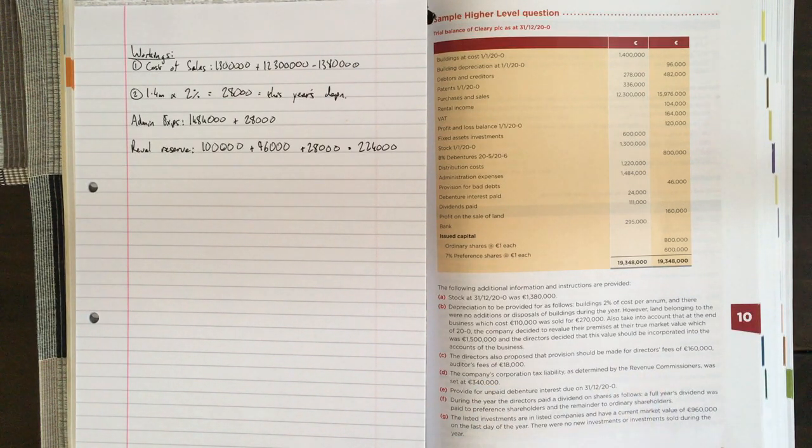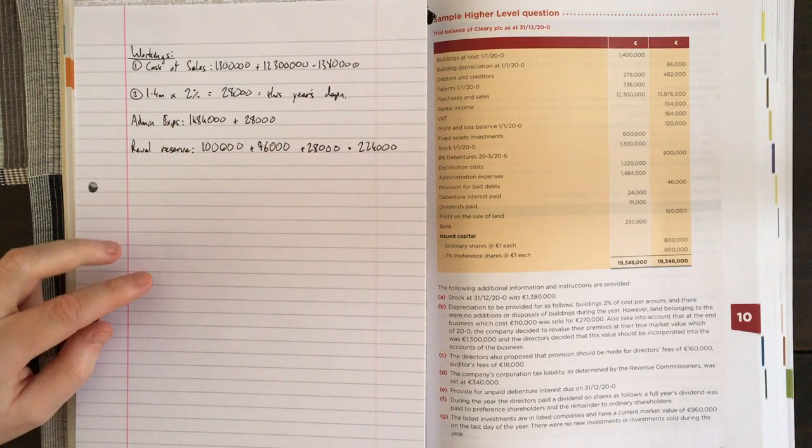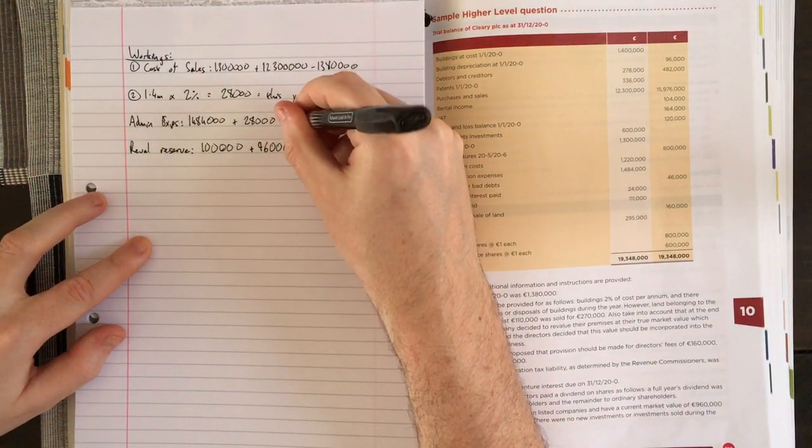The directors' fees as well tend to be based on the results of the company. So how did it do? They come in after the end of the year. So they're just providing for them here, saying we think we're going to pay the directors 160 grand and the auditors 18 grand. So they're not included in the accounts, and I'm going to have to put them in now. Directors' fees and auditors' fees are both going to go into admin expenses. So that's why I left that open. So I'm going to add those on.